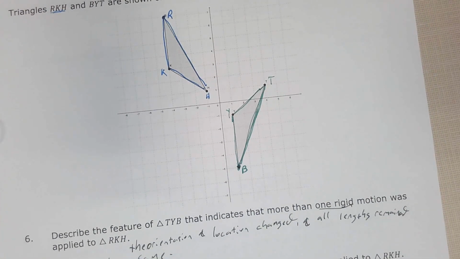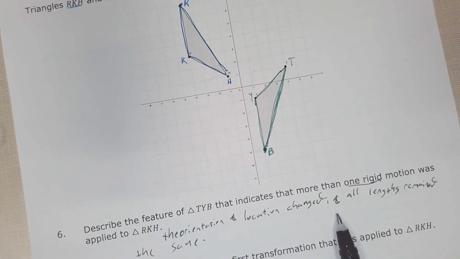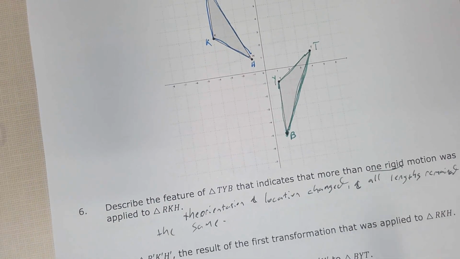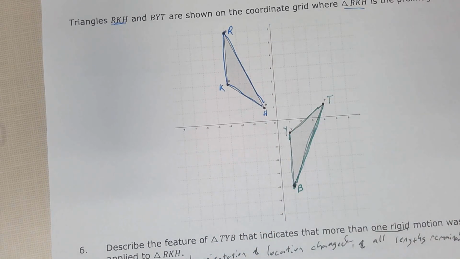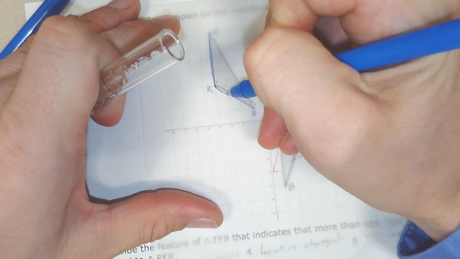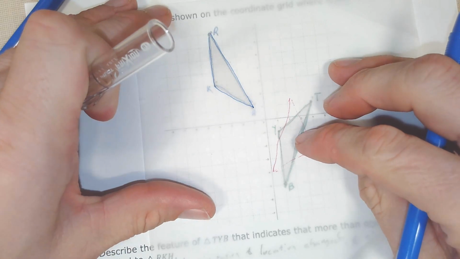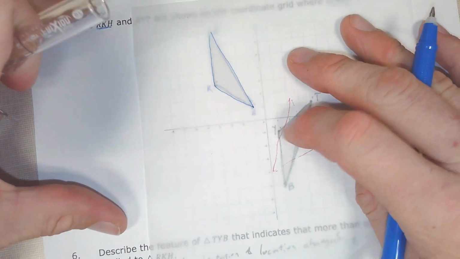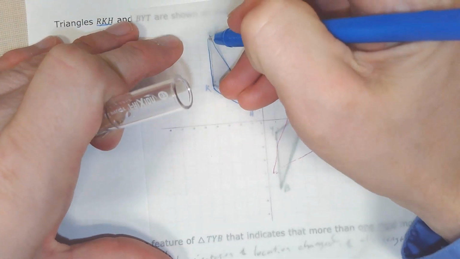Okay, so it's asking us to draw our RKH prime, the result of the first transformation once it was applied. So what happened first? Well, let's see the different possible transformations that could have happened. Right, so I have R, H, K, knowing that R and B are supposed to line up.